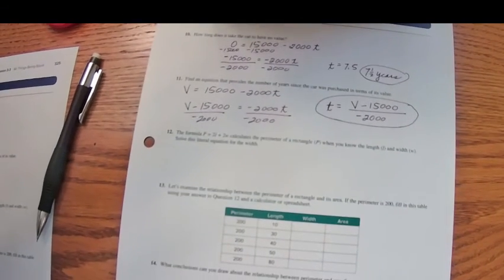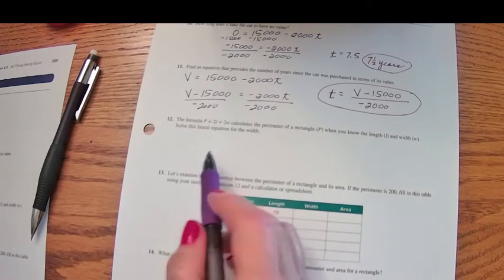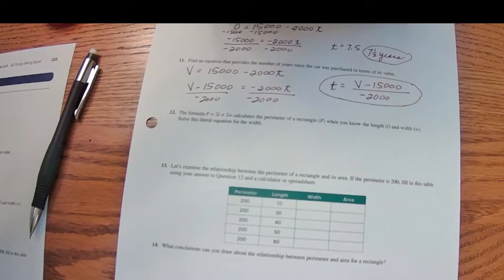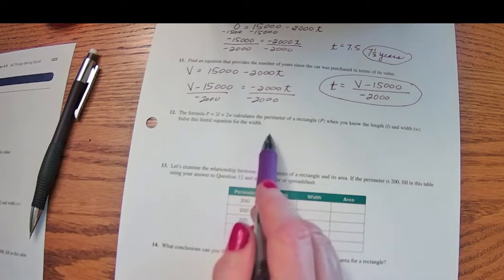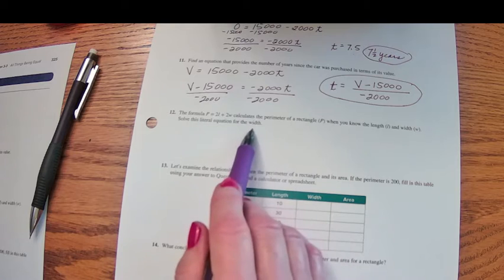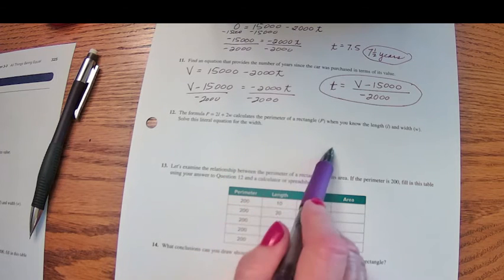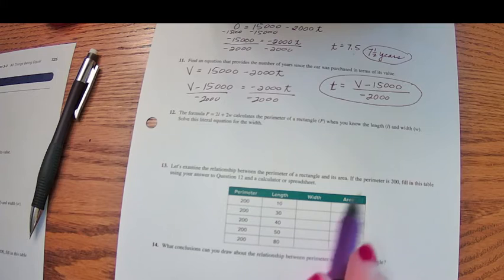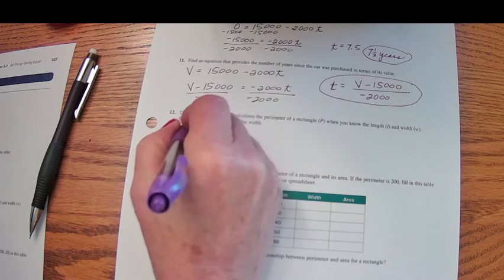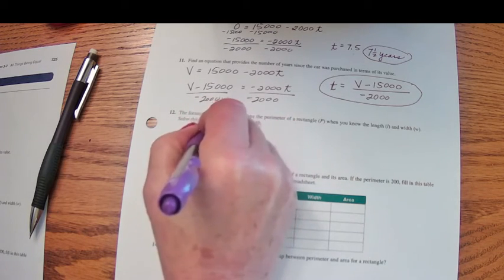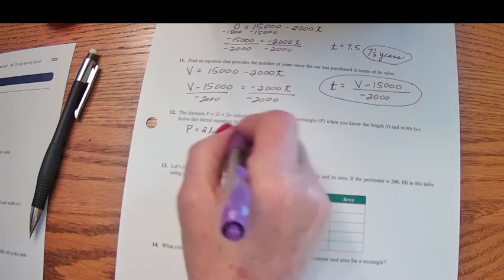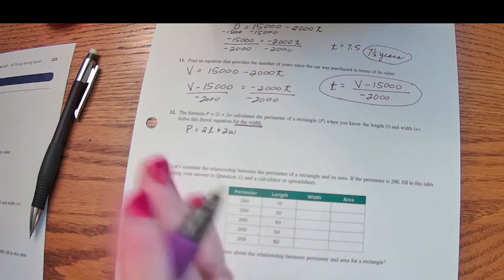So moving on to, this is a different type of problem now. Just using more formula here. The formula P equals 2L plus 2W is a calculation for the perimeter of a rectangle. P would stand for perimeter, 2 times the length plus 2 times the width. Length and width. So solve this literal equation for width. So if P equals 2L plus 2W, when they say solve for width, they mean they want you to end with W equals.